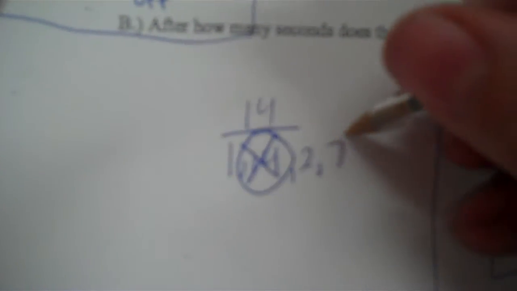So let's check 14. 16 divided by 14, nope. Let's try 7. 16 divided by 7, nope. 2: 16 divided by 2 works, and 14 divided by 2 works.